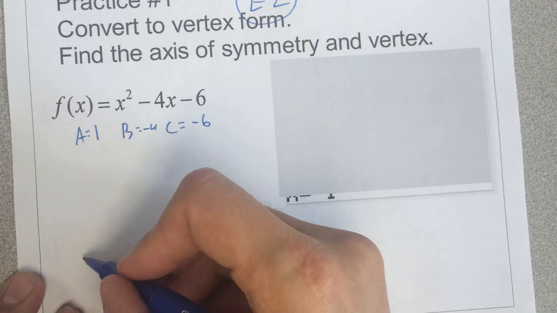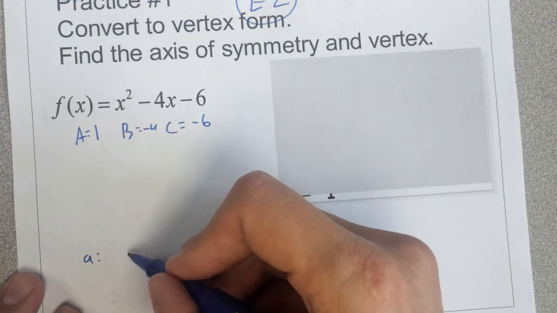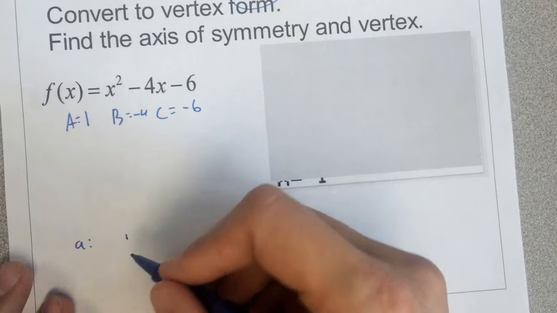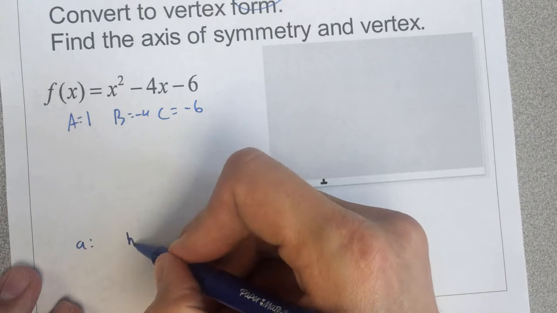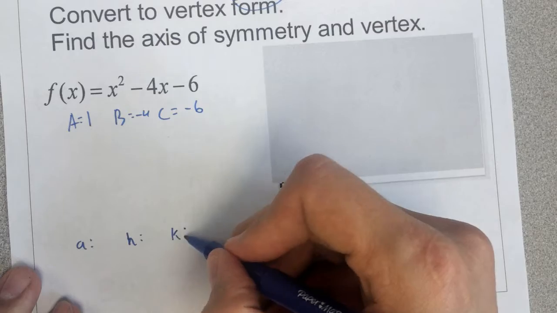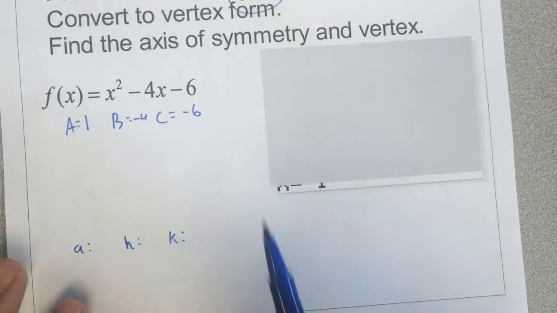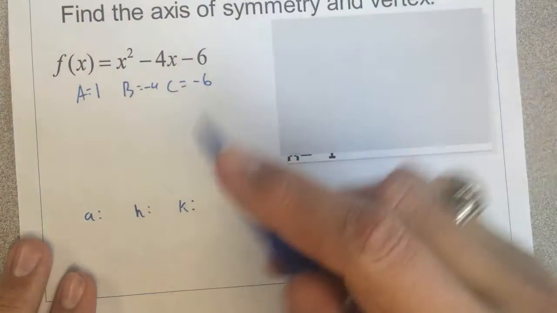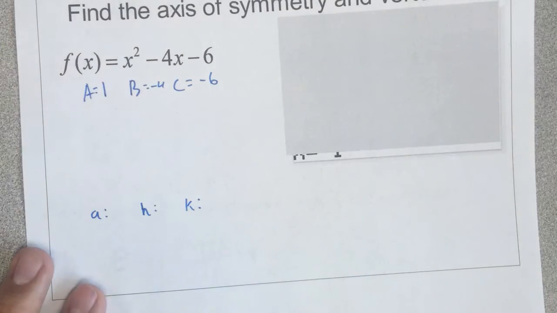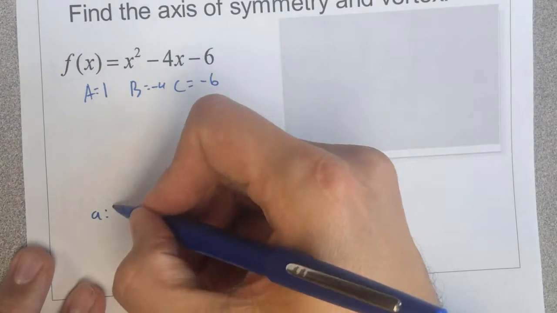We're going to need my A, and we don't need our B. We're going to go to standard vertex form, H and K. We need each of those. Are any of these the same from form to form? Thank you. A is the same.